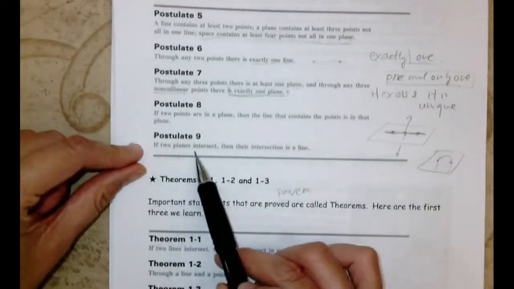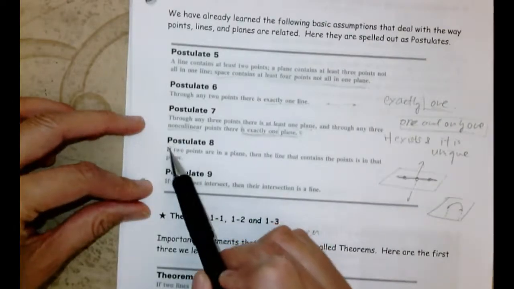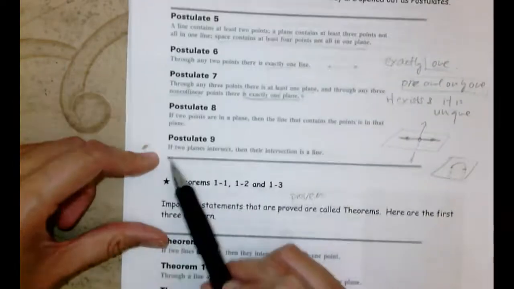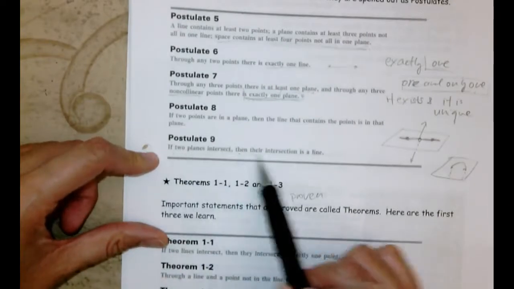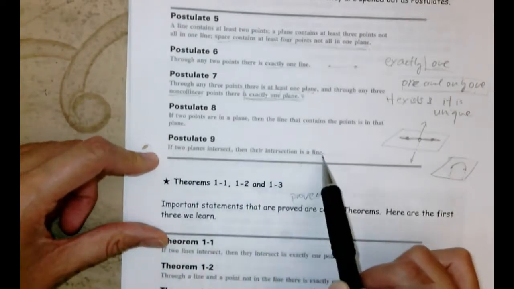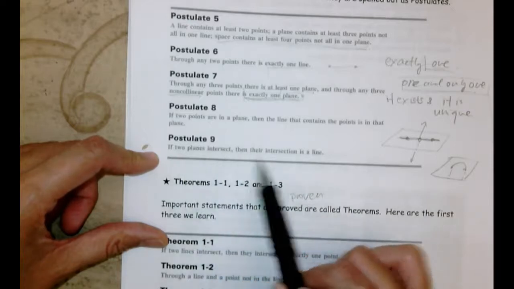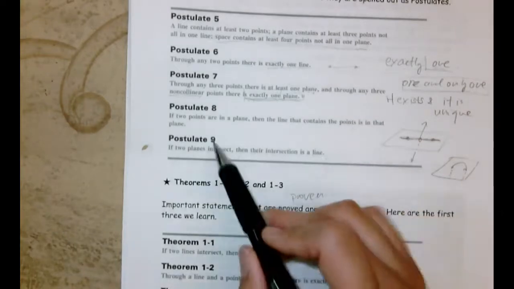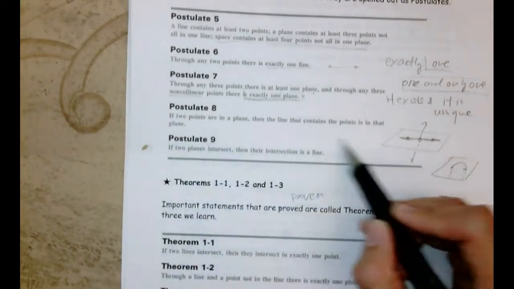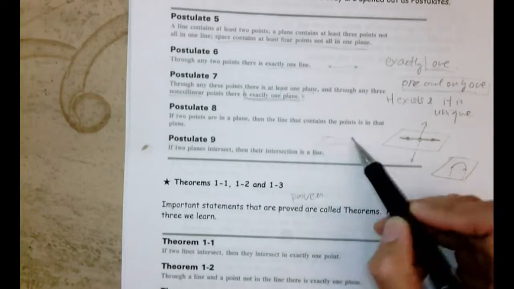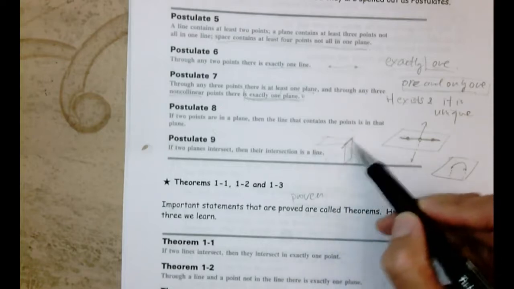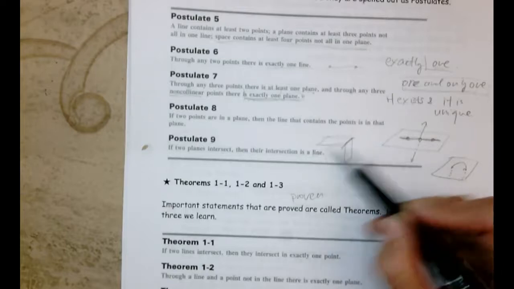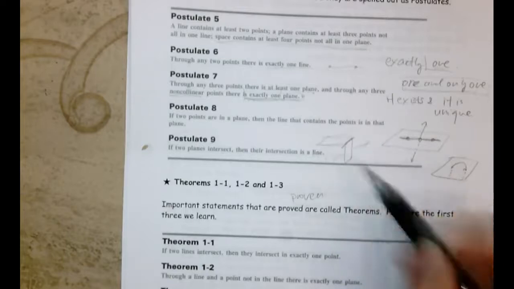Okay, all right. And postulate 9: if 2 planes intersect, you can put a circle next to it or something when it doesn't make sense to you, and then you ask me. If 2 planes intersect, then their intersection is a line. We already did this, right? Now it's a postulate, but we talked about this. 2 planes can only intersect as a line. It cannot intersect as a point because the plane is continuing without any ends.